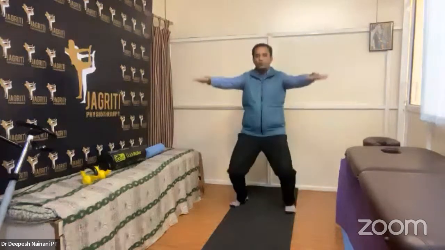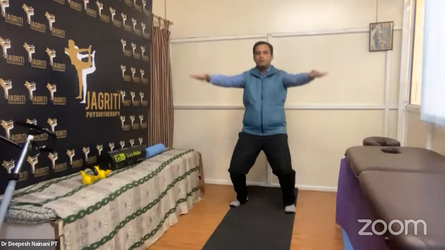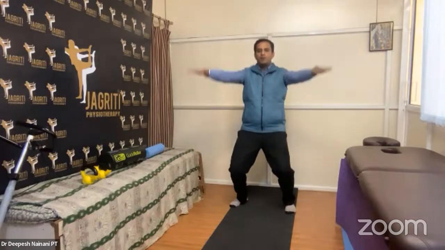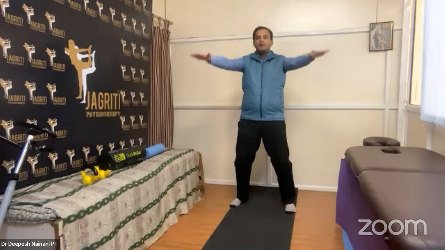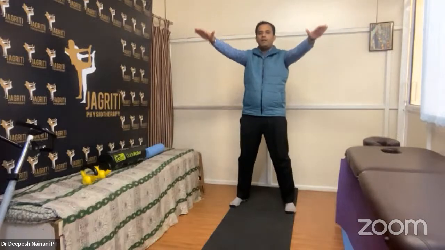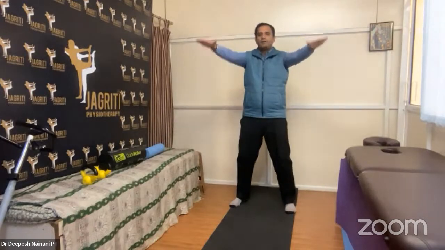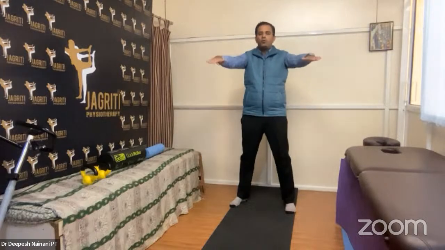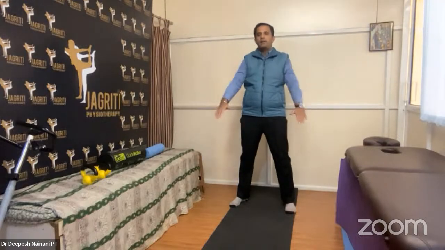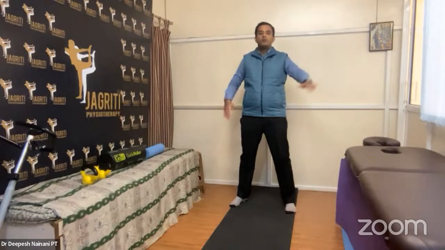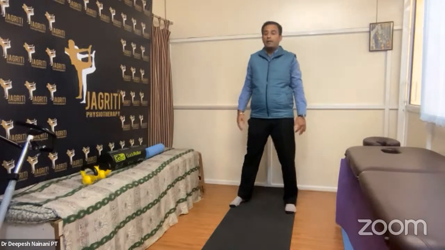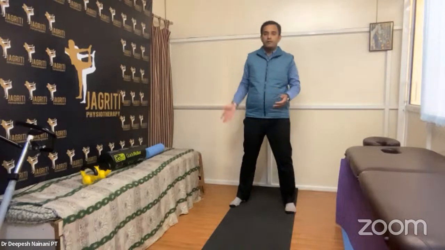This is the safest way to do this because in this exercise there is only a semi movement of the knee and back joint with the hand movement. We have to do hand movement also together to maintain a balance, which we'll use for the proprioception training also in further classes.